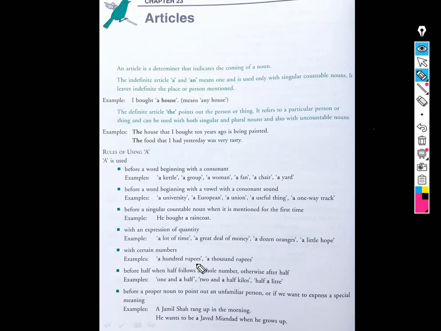A hundred rupees. Okay, 100 रुपया. A thousand rupees. 1000 रुपया. Before half, when half follows a whole number, otherwise after half, we use a before half. यहाँ पे half लिखा हुआ है, उससे पहले हम a यूज करते हैं. When half follows a whole number, लेकिन जब half से पहले एक मुकम्मल नंबर आए वो, जैसे 1 and a half.